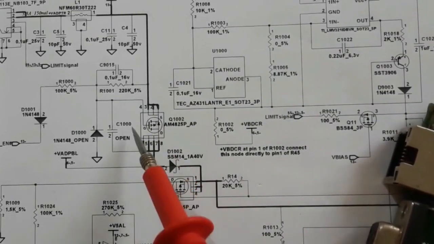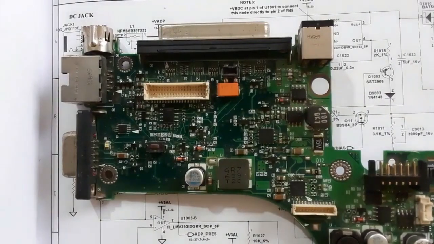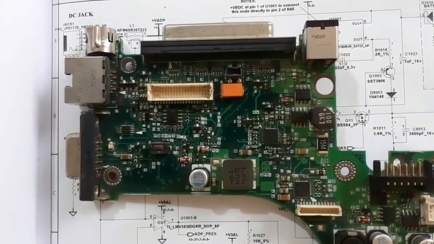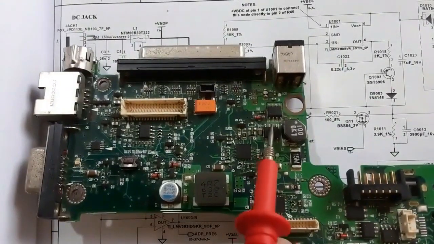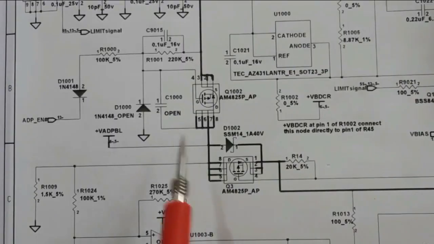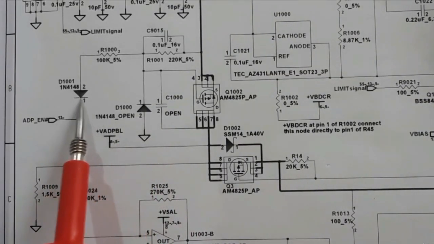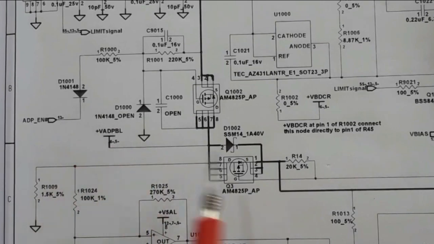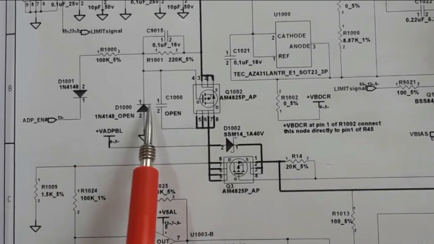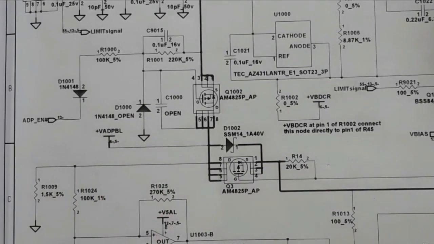Here we have the MOSFETs or switches. As you can see, also in the motherboard, we have 2 switches near the power jack. And here we have diodes. For diodes, there are many types of diodes. We have this diode with this straight line, and this other diode. Many types of diodes. We're going to see all these diodes.